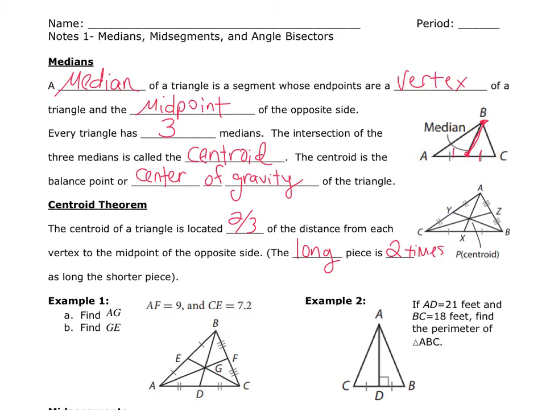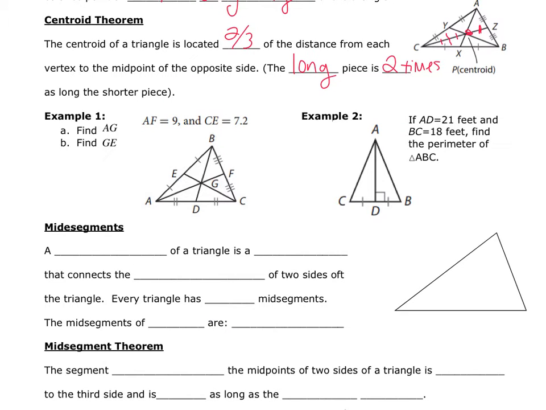So if you see my segment right here, CZ, I like to think of it as 3 equal pieces. You have one already, and if you divide this one in half, then you've got 2 more that are equal, so you've got 3 altogether. And that's what we're going to do for example 1, is we need to find the distance from A to G, but we do know that CE is 7.2 and AF, so the whole distance, is 9.